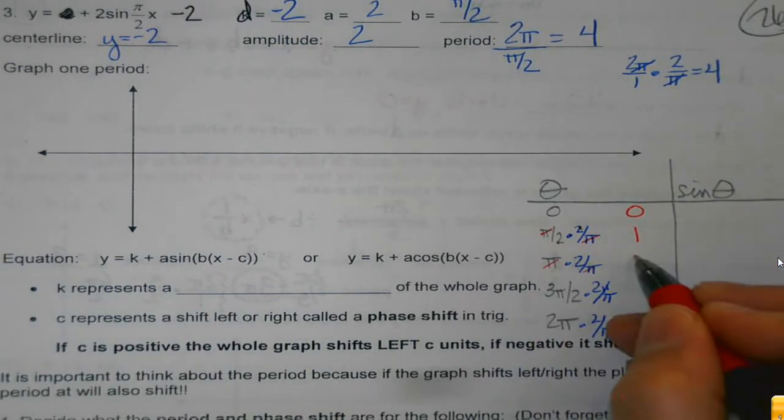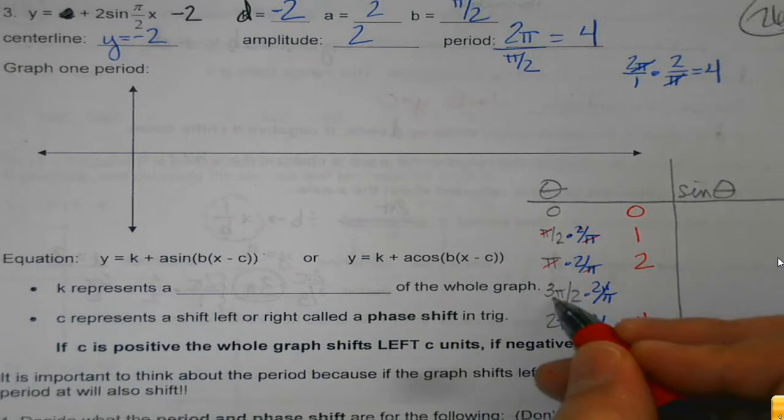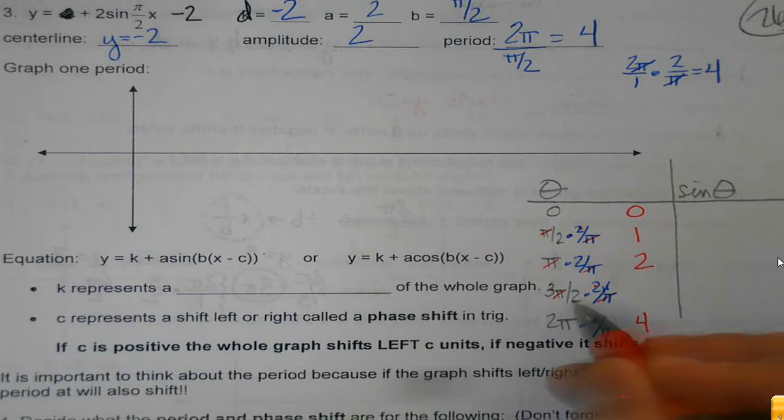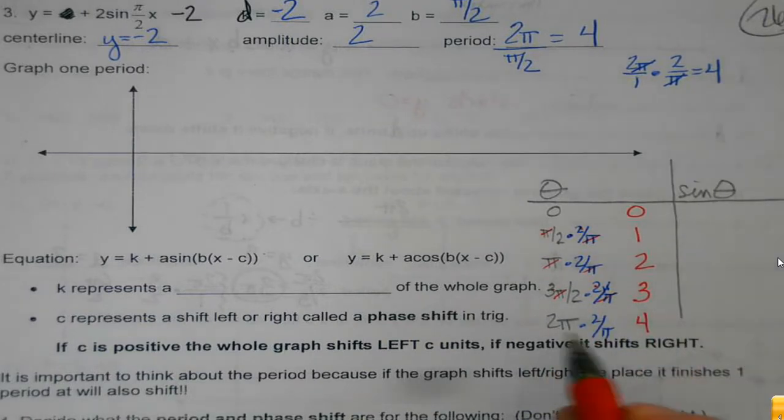Pi's get canceled, 2. Pi's get canceled. 3 times 2 is 6. Divided by 2 is 3. And pi's canceled. 2 times 2 is 4. Sweet, I did it right. It's nice to have that little check in there at the end.